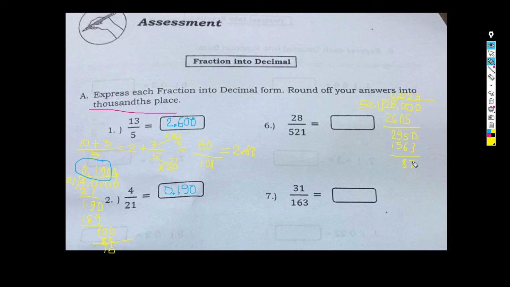Then 8 minus 5, that will be a 3. Oh, wait. Oh, this is just 1, sorry. Okay, this is 1.